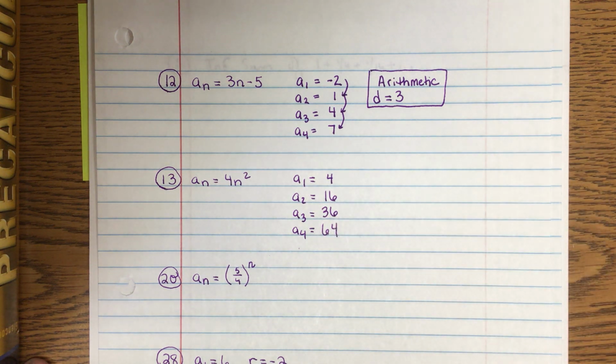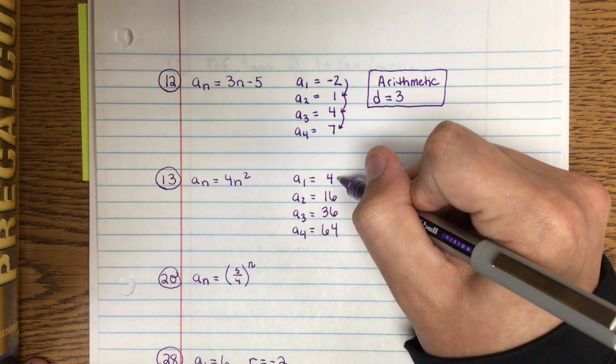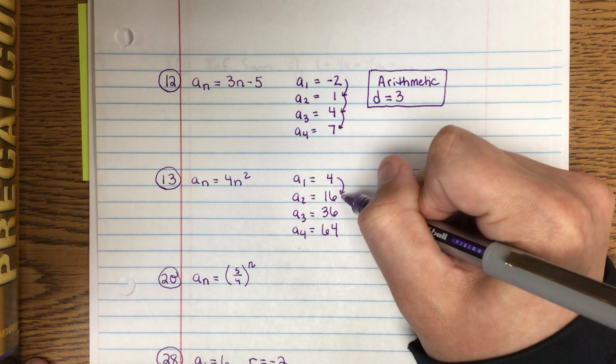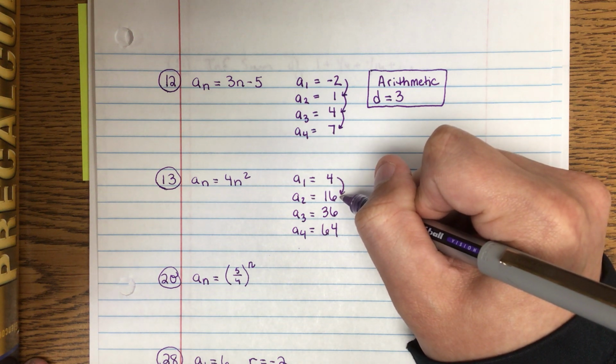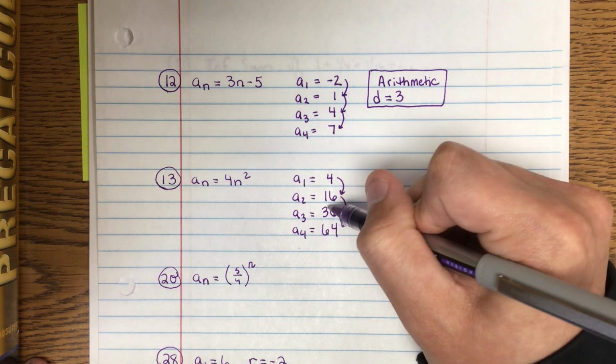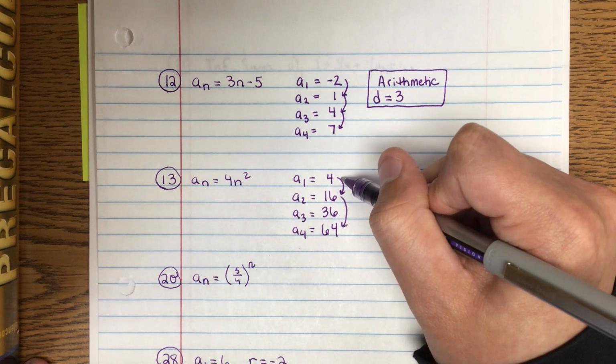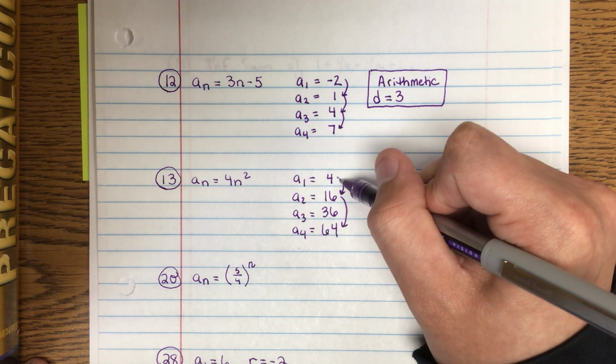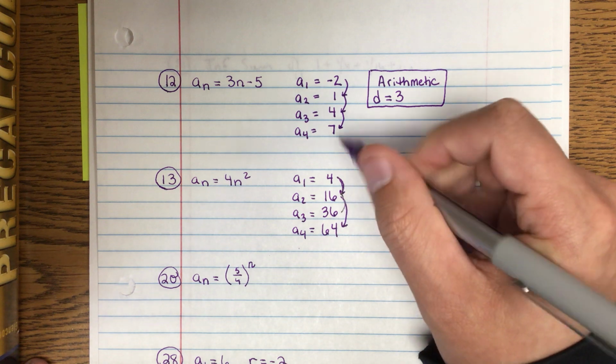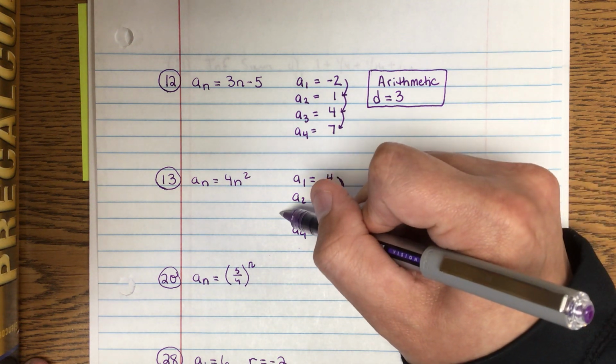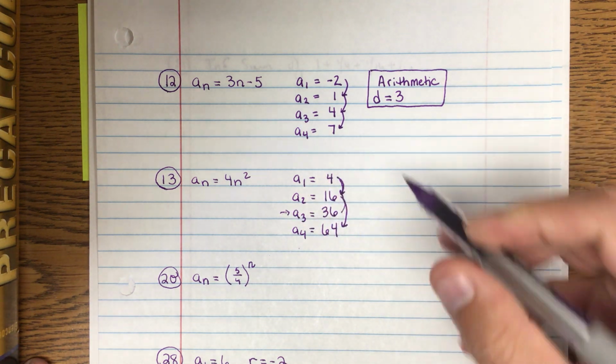So it almost looks like it's going to be geometric because it multiplies by 4, and if you were actually to multiply by 4 again, you would get 64, but there's a 36 here, and they're not adding the same number every time. Like here they have to add 12, and here they add 20.